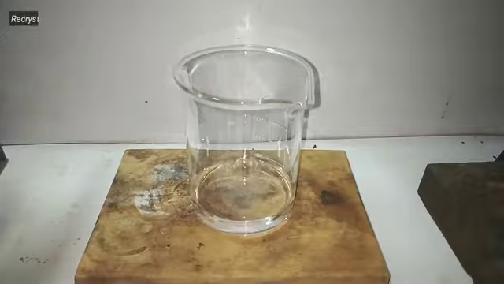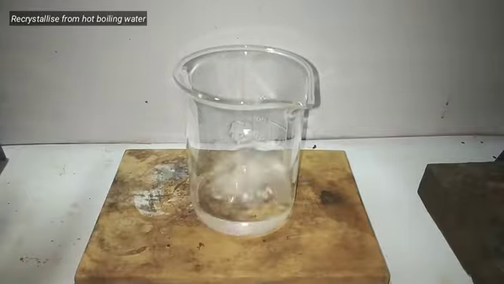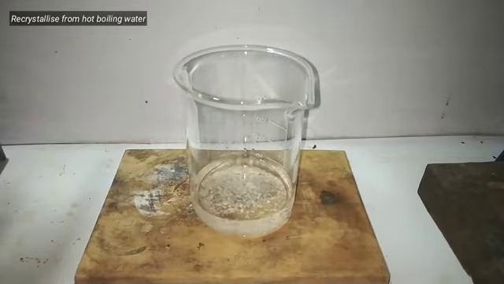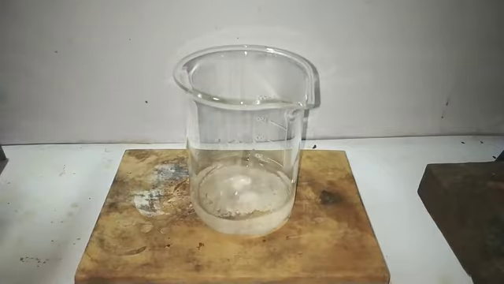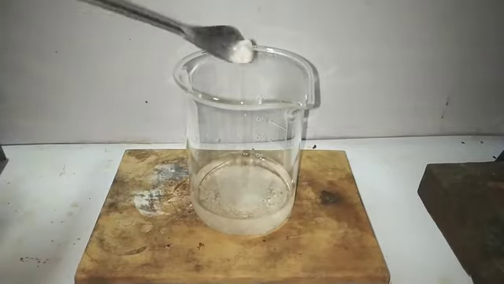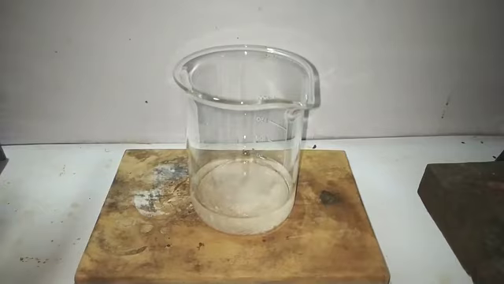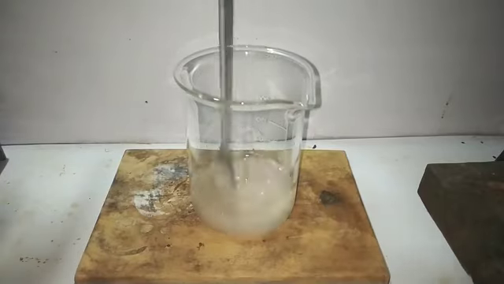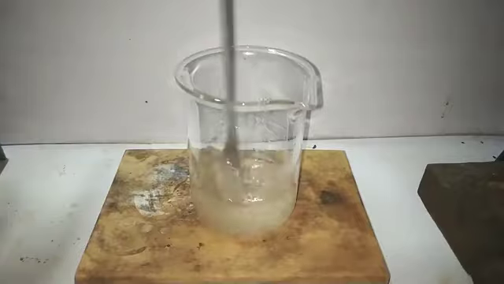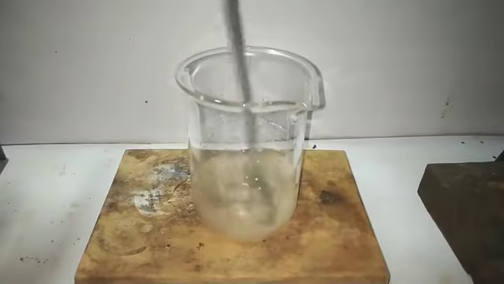We recrystallize the crude product from hot boiling water. Here I have taken the hot boiling water and I am adding the crude benzimidazole into that. Then I stir the contents with the spatula, and on stirring the contents, the benzimidazole dissolves, resulting in a clear solution.